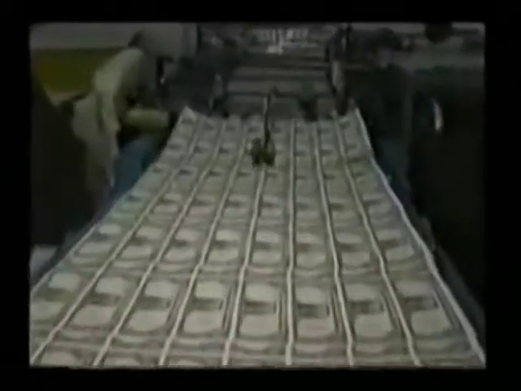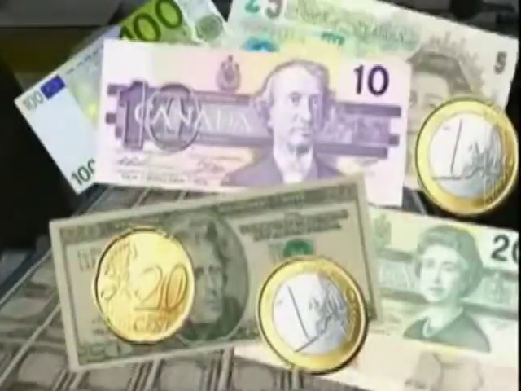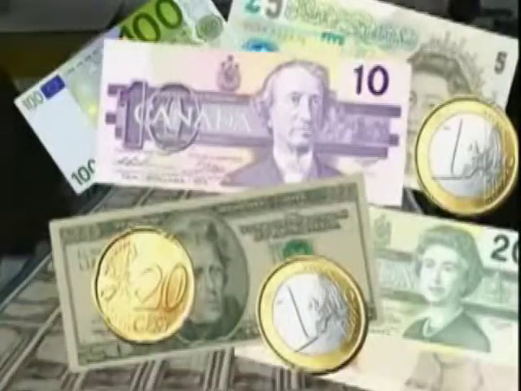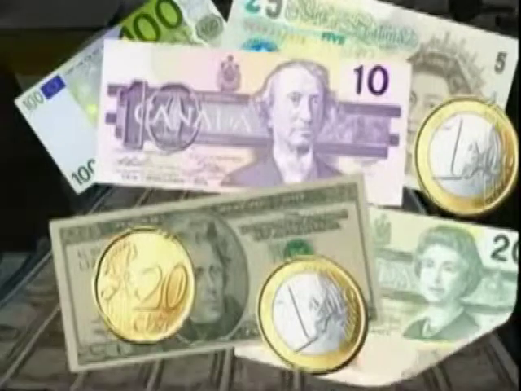This system, which was known as the gold standard, and later as the Bretton Woods system, lasted for about 100 or so years. On August 15, 1971, President Nixon of the United States of America ended the Bretton Woods system, and soon the rest of the world followed.